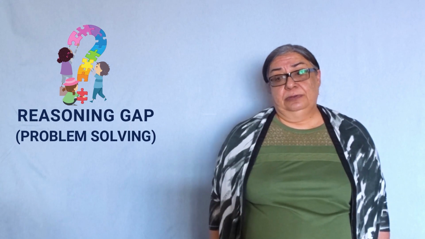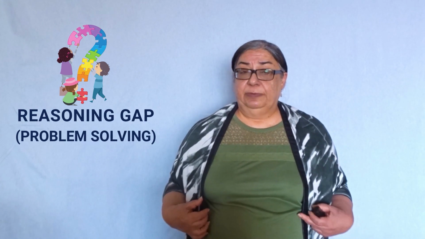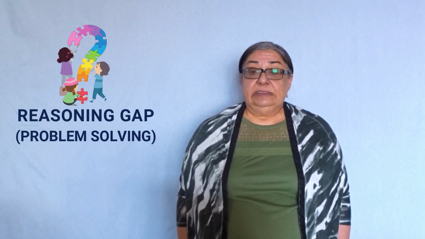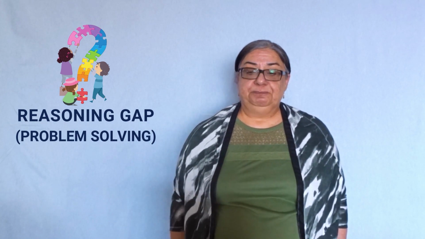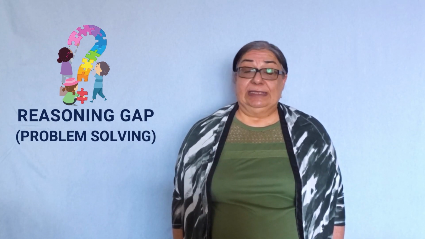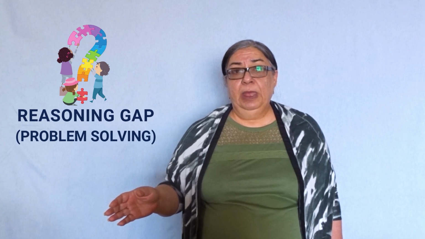A reasoning gap task refers to new information that is derived by the students through inference, deduction, practical reasoning, or perception of relationships or patterns. These are also known, as I've said before, as problem-solving activities. For example, your team has been stranded in the classroom. The doors and windows are all locked. You cannot break them, and you cannot leave the classroom.